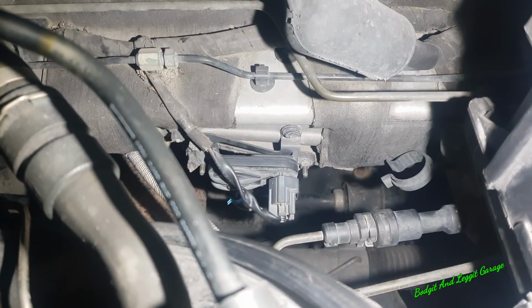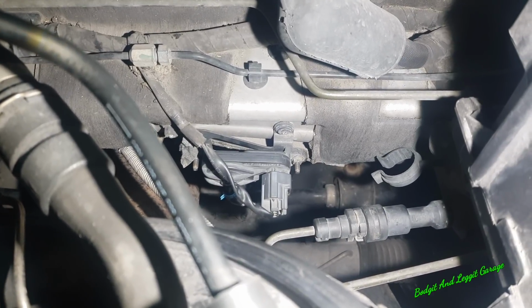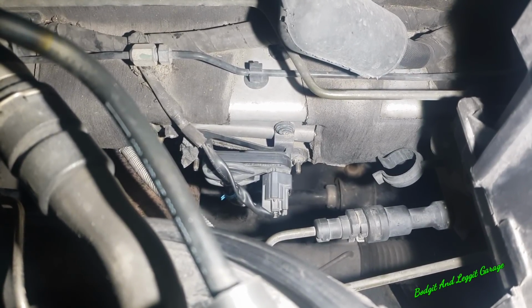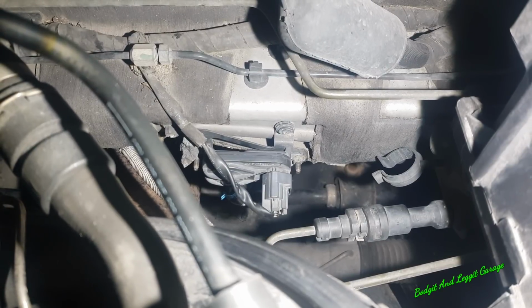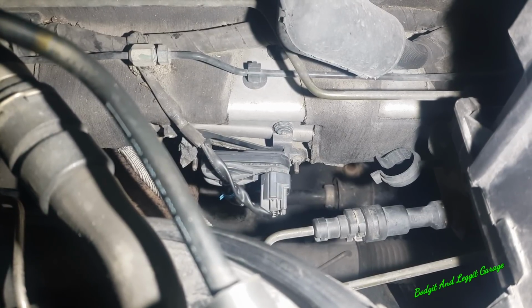So let's see. You're not going to be able to see this, but I'm just going to put a back probe pin in each one, and we're going to see what we get. We'll be able to work out very easily with the multimeter what's going on.